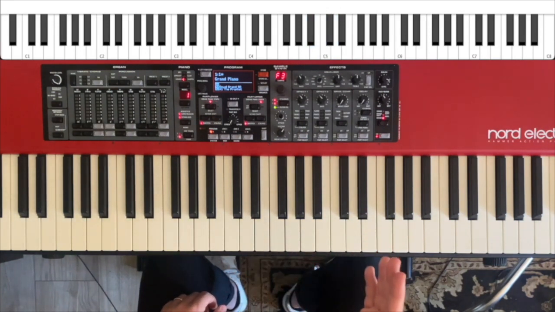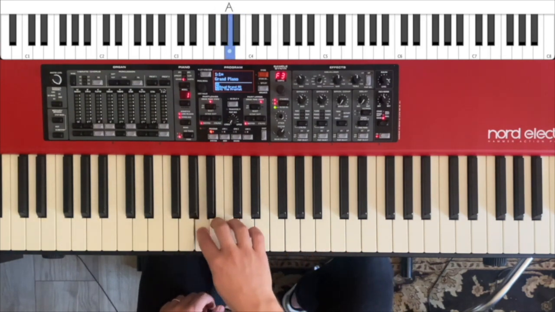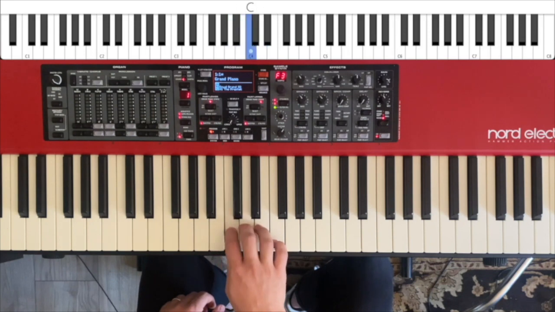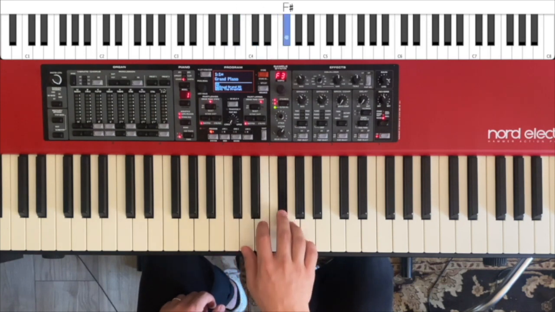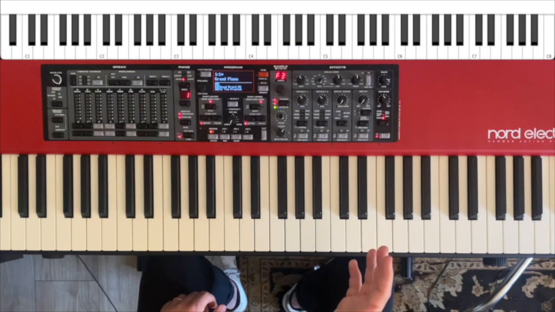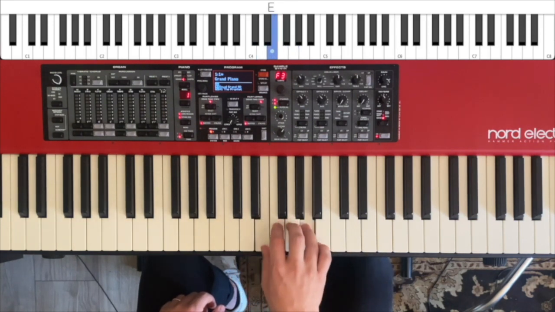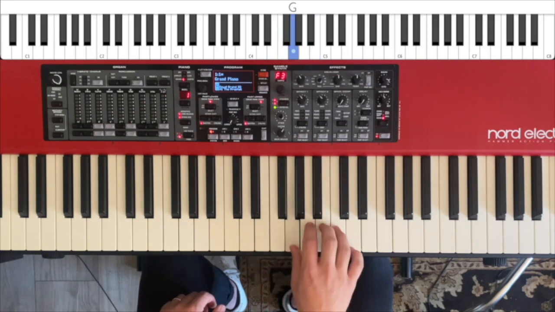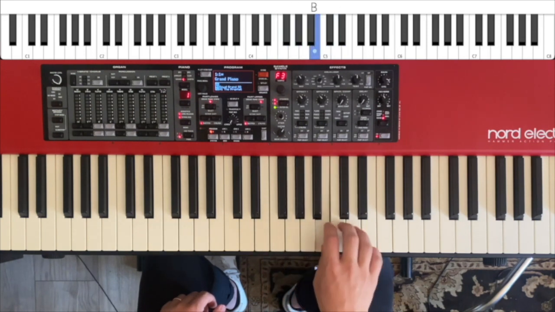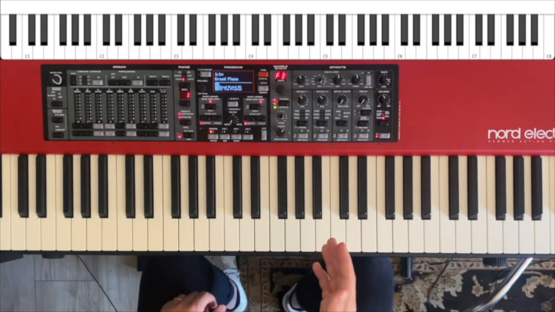Let's try that out in the G major scale now. Let's put thirds through the G major scale. Go. Let's try that out with fourths. Let's put fourths through the C major scale. Let's put fourths through the B flat major scale.